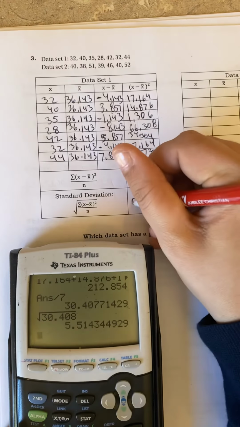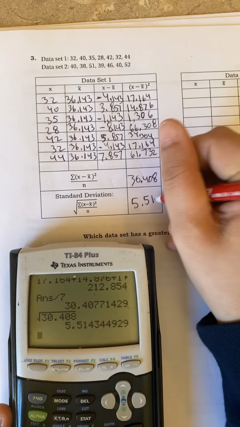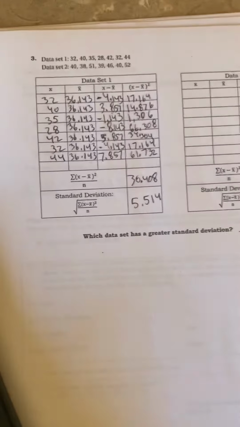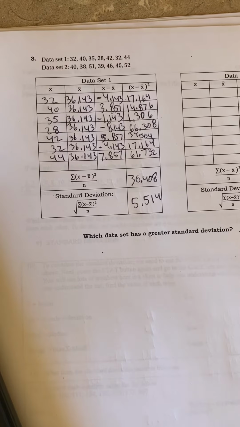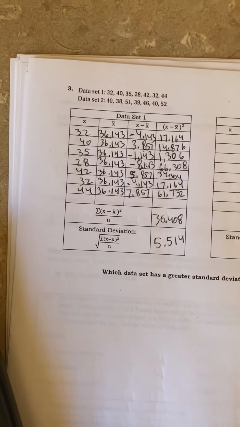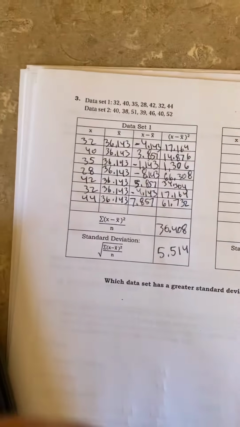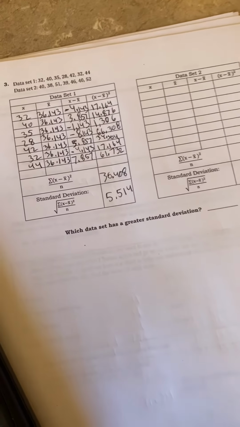Gives us 5.514. That is our standard deviation. That's how all of my points are an average of 5.514 units away from my mean. Okay? So then we're going to do our last example here.